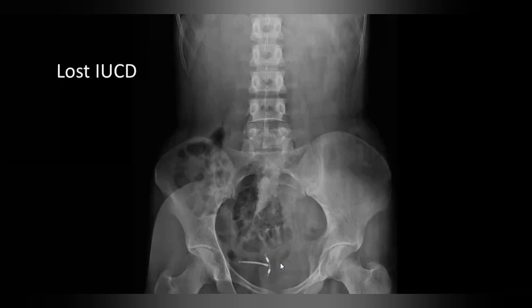In this case, you can see that this IUCD, although it is within the pelvis, is abnormally located. Ideally, it should be like a T with the long arm here, and then the T over here. But in this case, you can see it appears to be horizontally located, and hence it is an abnormal location of the IUCD.